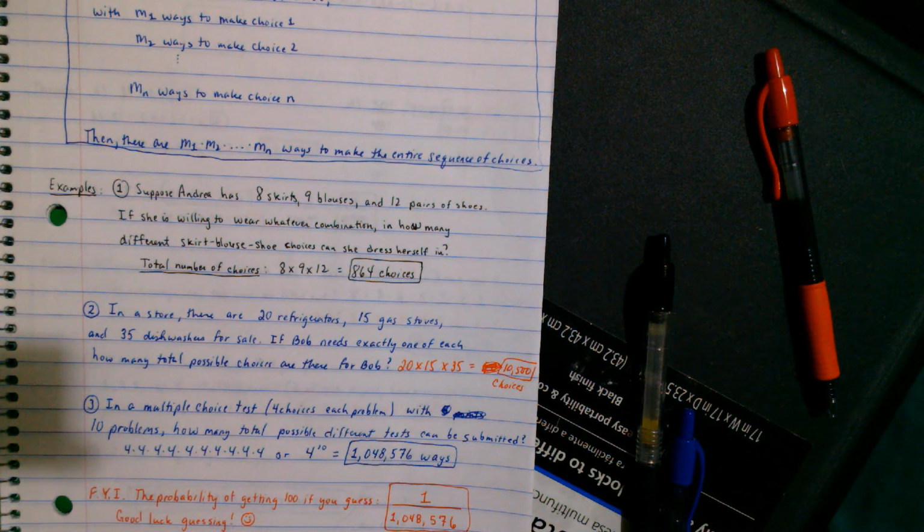How many total possible different tests can be submitted? How many total tests can you rearrange? Or how many possible different outcomes, how many possible different choices can you put? How many different tests can be turned in?